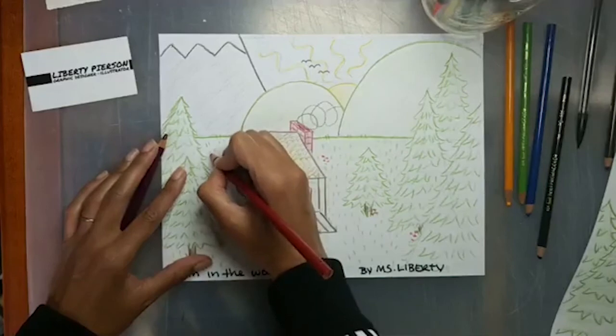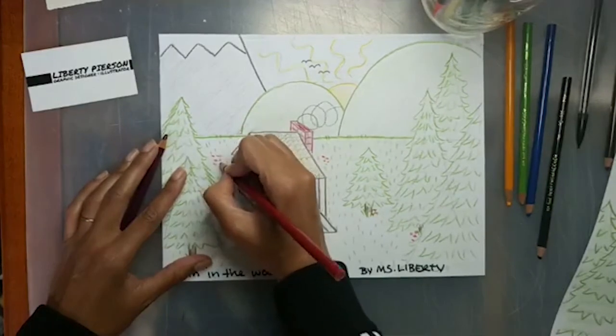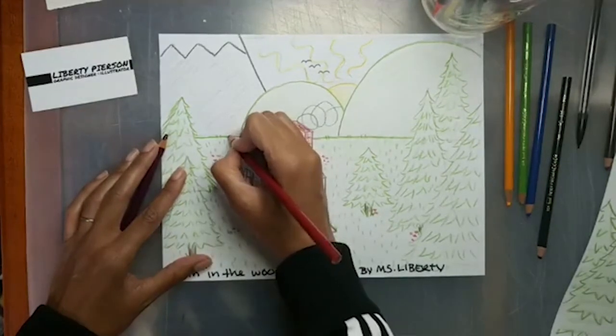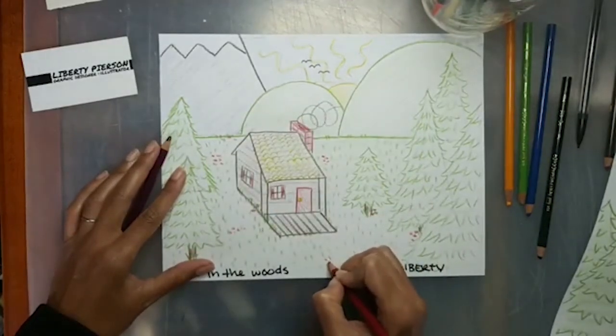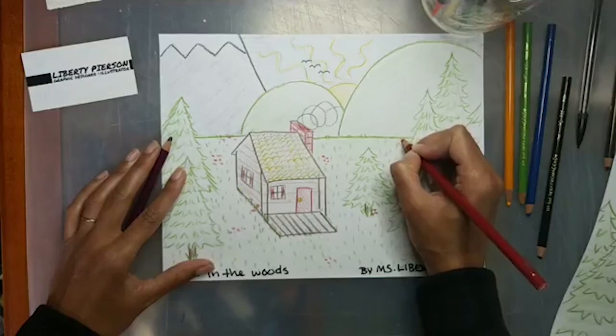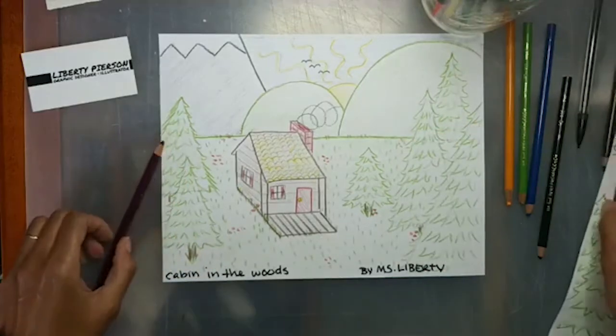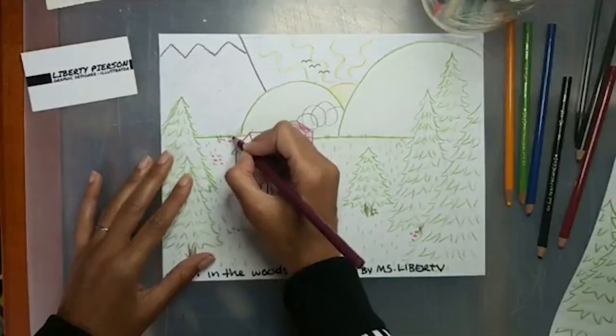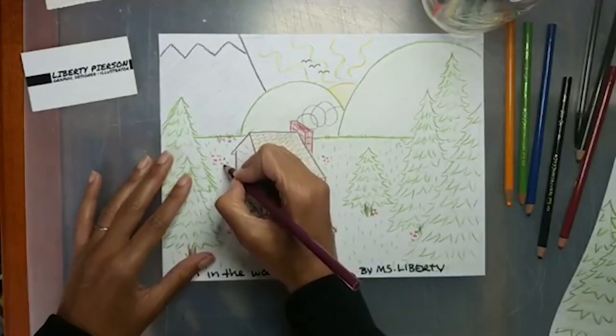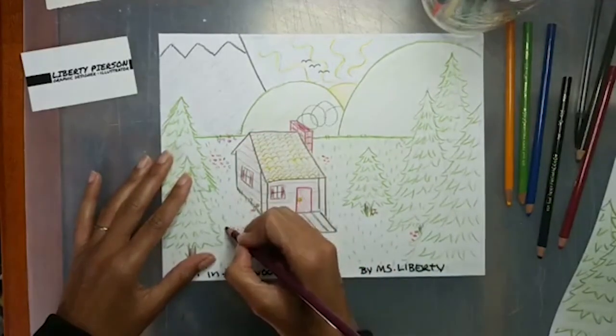I've got red flowers. Mine are wildflowers, so there's all sorts of colors. I can even come in here with yellow flowers if I wanted to. But I'm going to go ahead and say they cluster together.